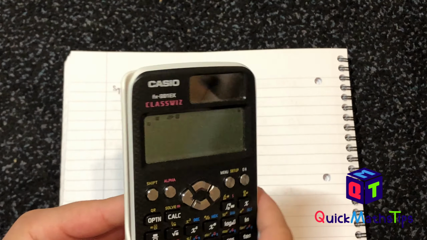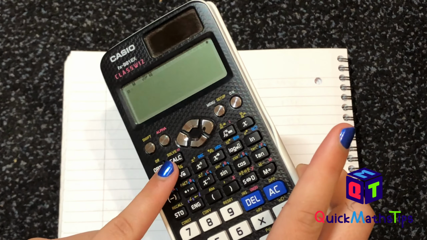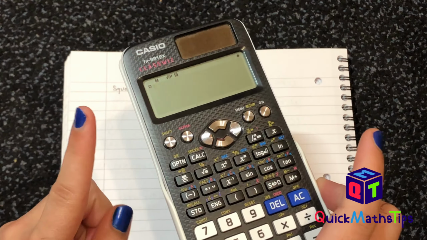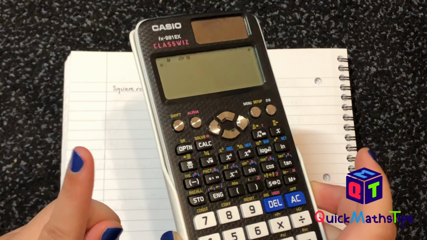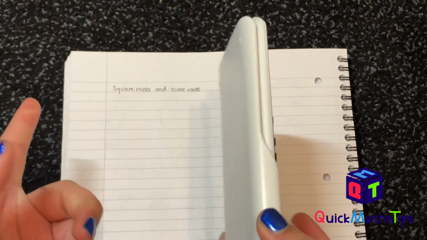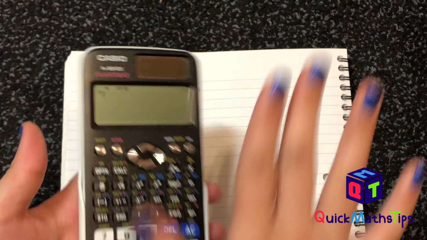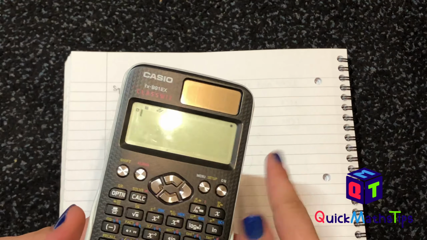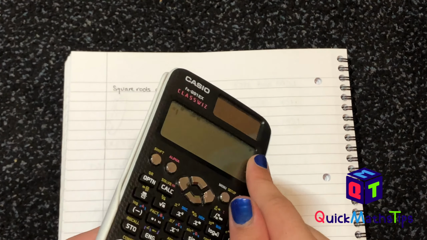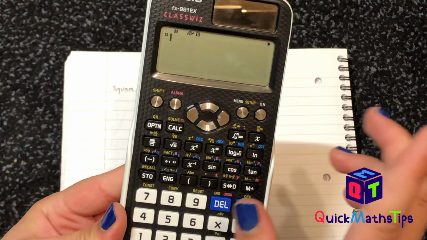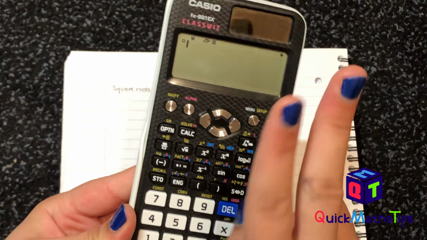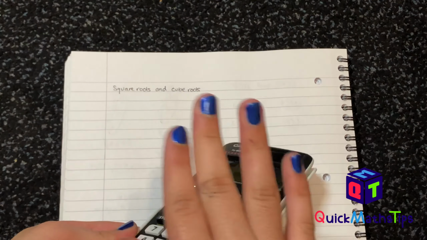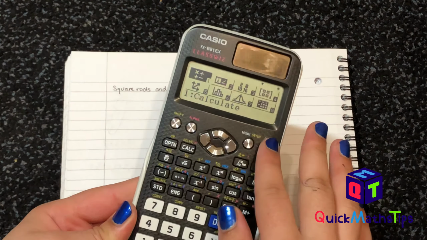Okay, now your calculator does not need to be exactly like this. It does not matter if it's not the same color, if it doesn't have all of the buttons, because this is a different calculator. Okay, it should just look similar to this. It should be a scientific calculator, not the ones you get on your phone, guys. Please get a real calculator. Okay, now on most calculators, you're going to need two buttons, squaring and square rooting, cubing and cube rooting, okay?